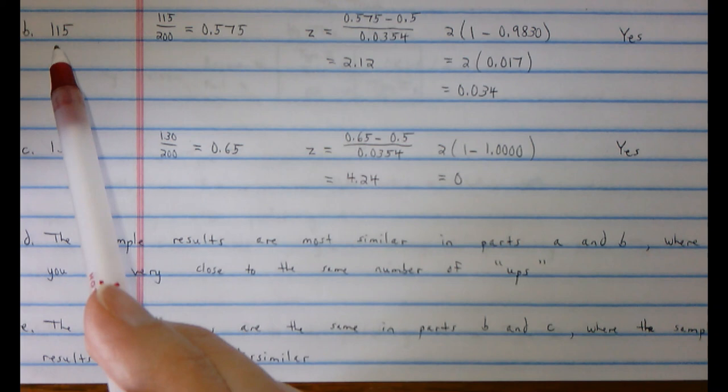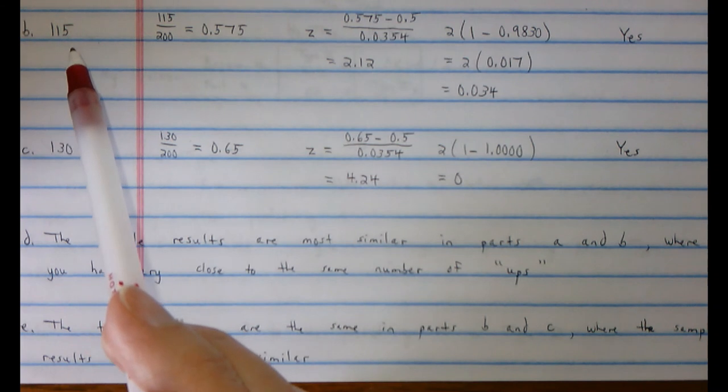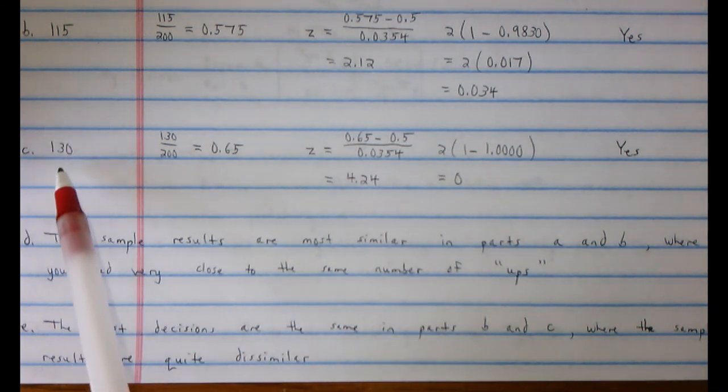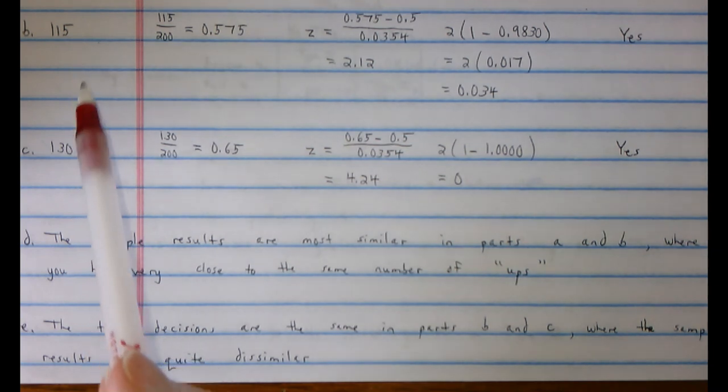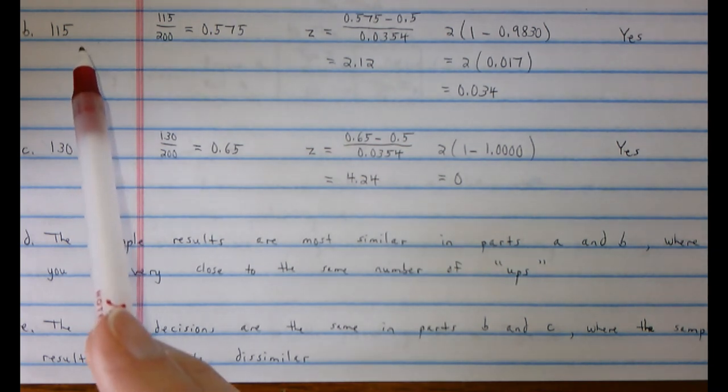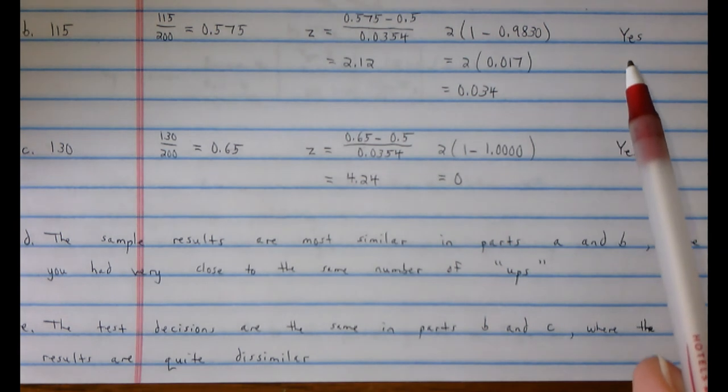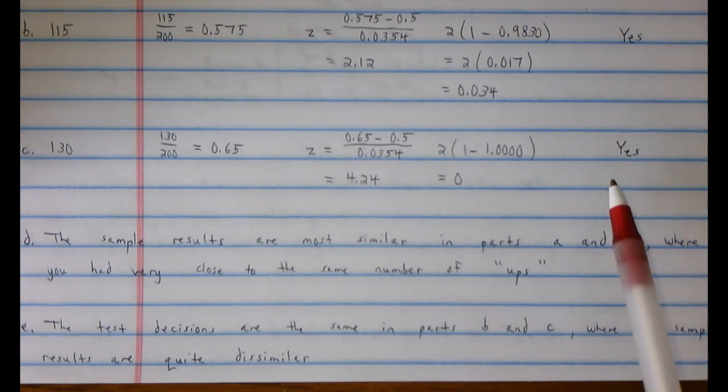In part B, we had 115 up results. In part C, we had 130 up results. So there's much greater spread between these two, but we said each were significant at an alpha level of 0.05.